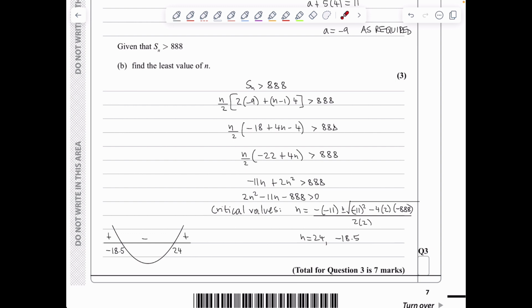Remember, we want to be greater than 0, so we want to be on the plus side, so either to the left or right. So we want n to be less than minus 18.5 or n greater than 24. But remember that n has to be a positive integer, so the first value for n that lies within the solution set is n being 25.